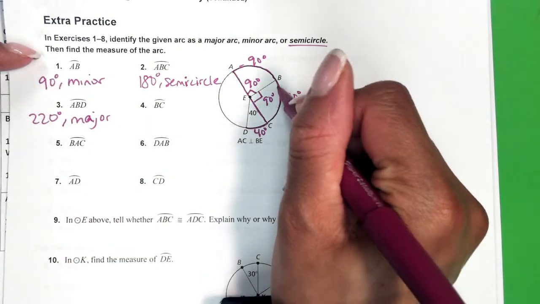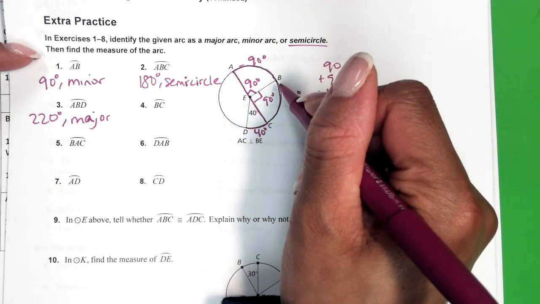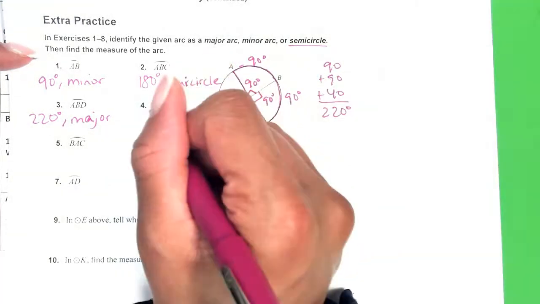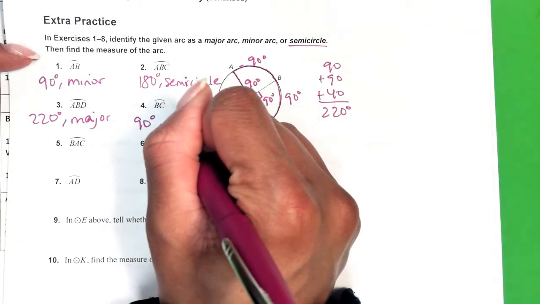Now let's look for BC. I want to just find from B to C, which we already found to be 90 degrees, and is a minor arc.